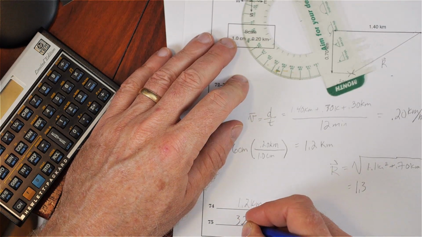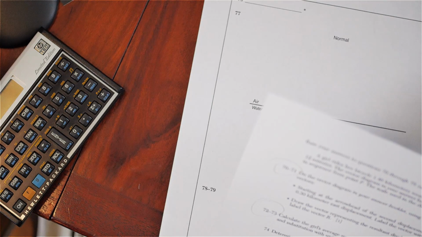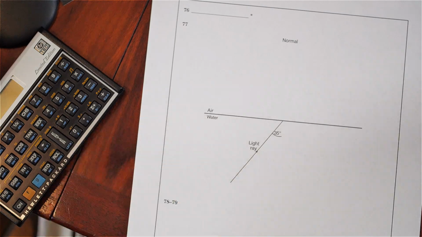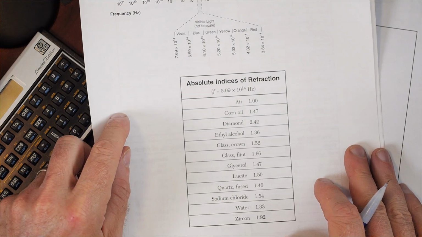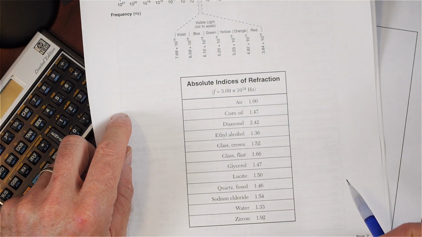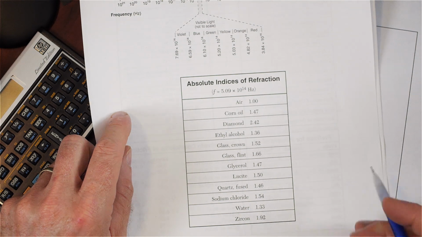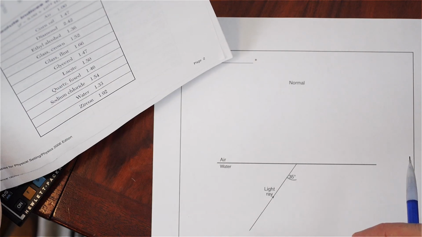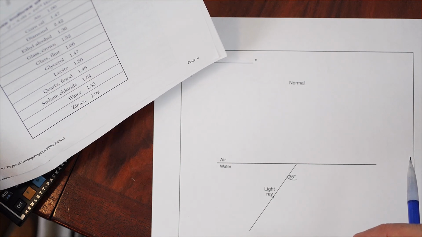A light ray of frequency 5.09 times 10 to the 14 hertz. Beautiful. We can use our reference table. So let's get that reference table handy. It gave us the frequency, so we can use that, that's a flavor of yellow light, traveling in water. All right, and goes from water to air. At the interface, part of the ray is reflected and part of it is refracted. What is the angle of reflection at the interface?